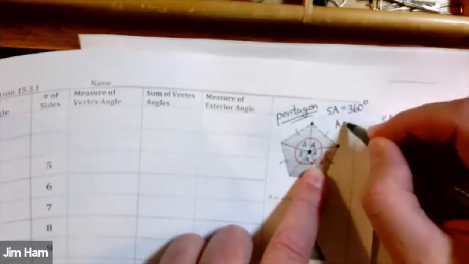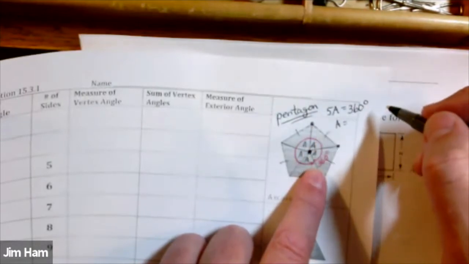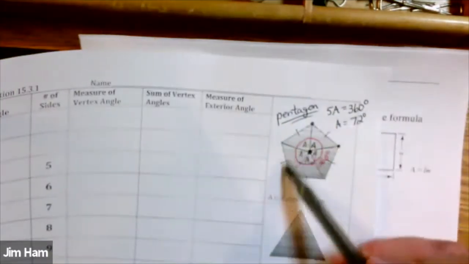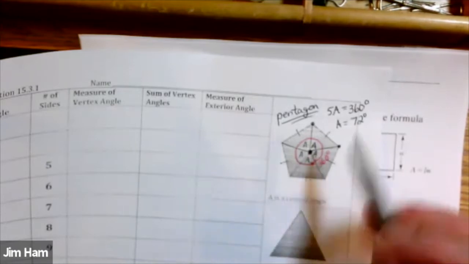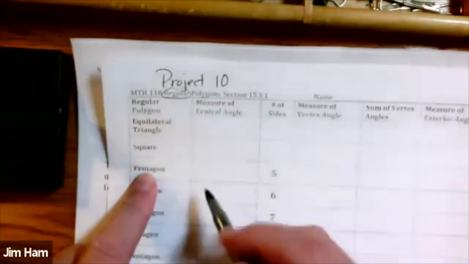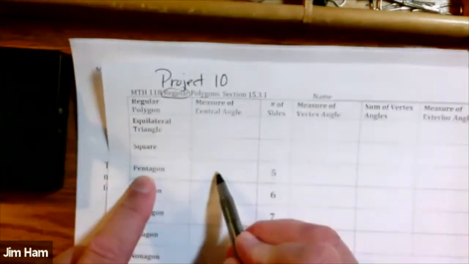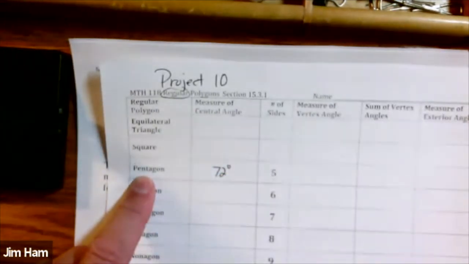If you divide both sides by 5, you can figure out what the measure of one of those central angles would be, 72 degrees. So if one is 72, then they're all 72. And if you take 5 times 72, you get all the way around the circle, 360 degrees. So what do we know? The pentagon has 5 sides, and we just calculated the measure of the central angle to be 72 degrees. So 72 is what you want to go in that spot right there.